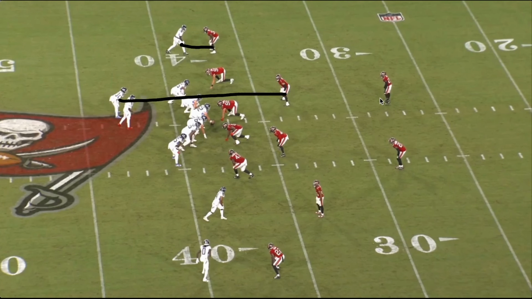This is going to be a cover 1 man look from the Tampa Bay Buccaneers all the way across the board. Man coverage. But right before this ball is snapped, you can already see Cam Ward looking to his right. He's going to take a look at Calvin Ridley, give him a hand signal, and send Calvin Ridley in motion.